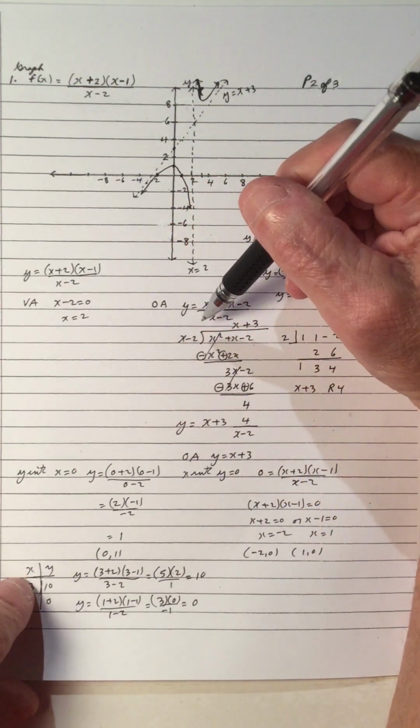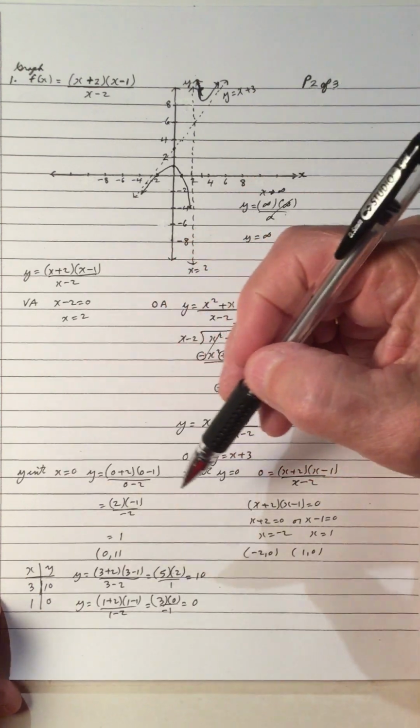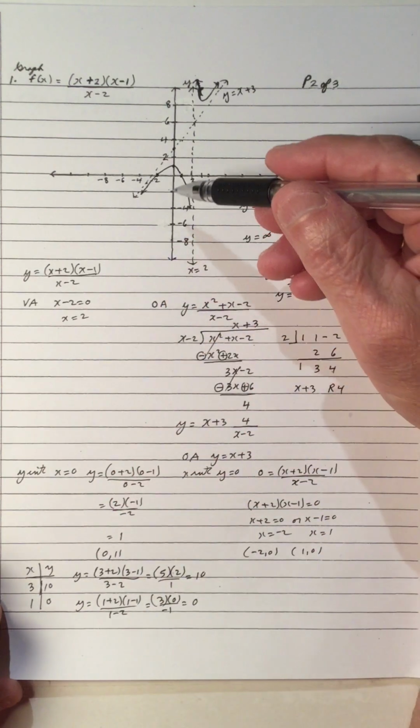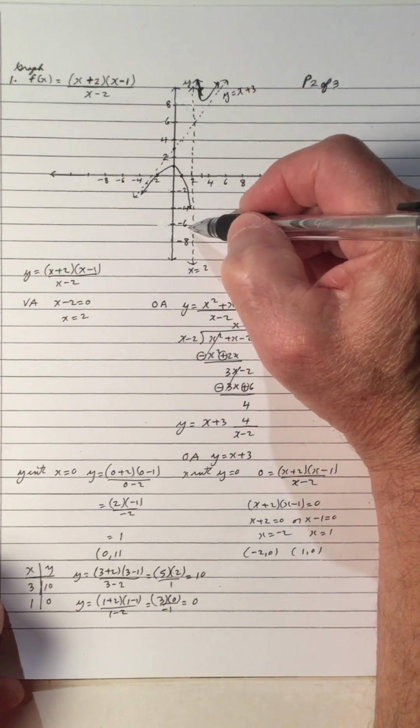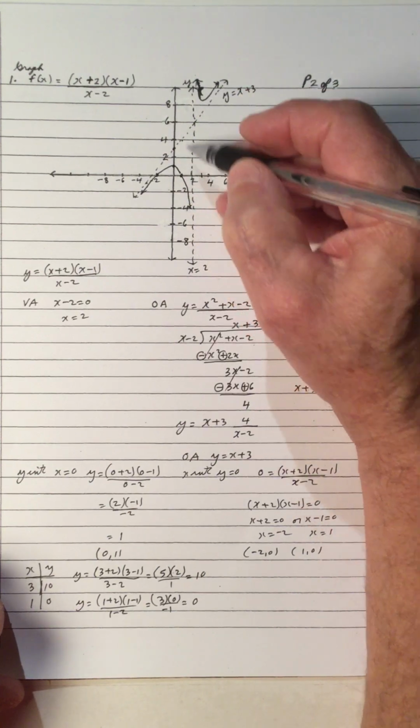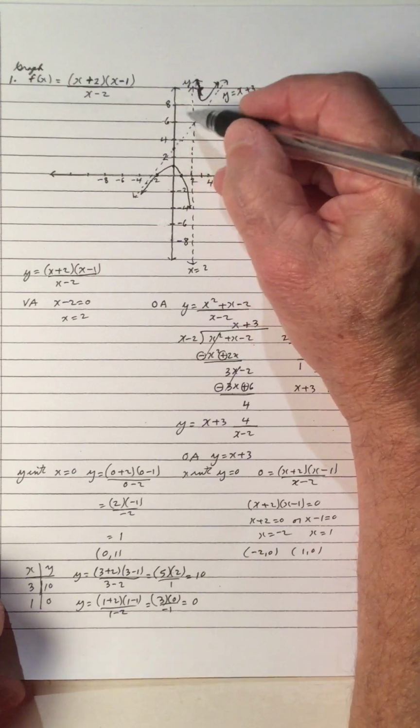In this case, I get the oblique asymptote. Y-intercepts, x-intercepts, and find the 2 points of the graph. So note, it'll never cut through a vertical asymptote. So it either goes down here or it goes up there inside.